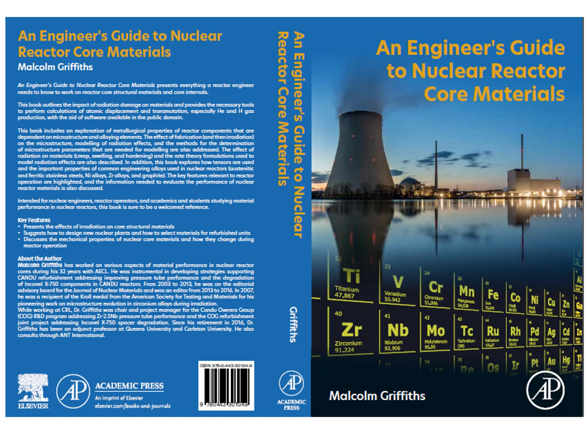What I've done recently is created a book, An Engineer's Guide to Nuclear Core Materials. And in chapter 4 of that book, I talk about characterization of microstructures. And I didn't want to get into too much detail when it comes to the theory of diffraction in the TEM, although I do cover X-ray diffraction quite extensively.